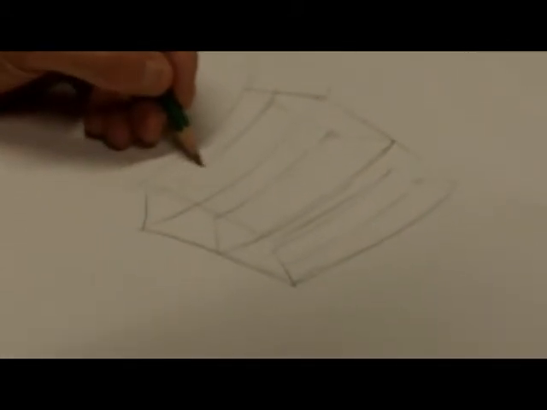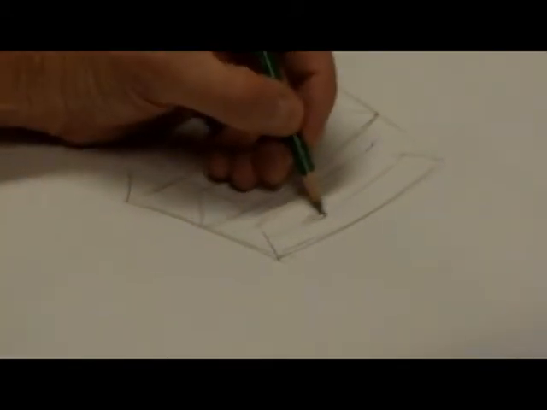Again, you can't see this side of SpongeBob, but I'm drawing it anyway, right through it, so I get a nice symmetrical cylindrical shape.